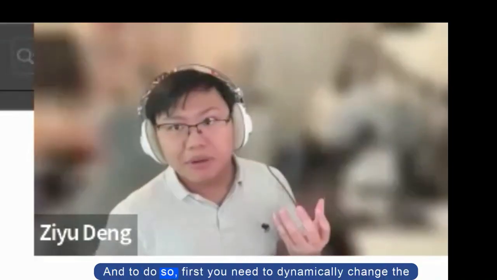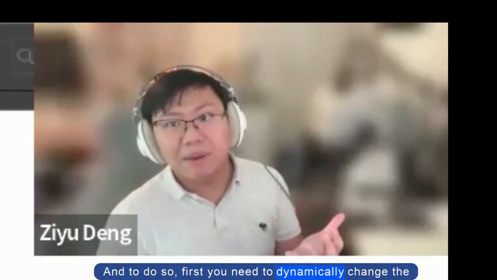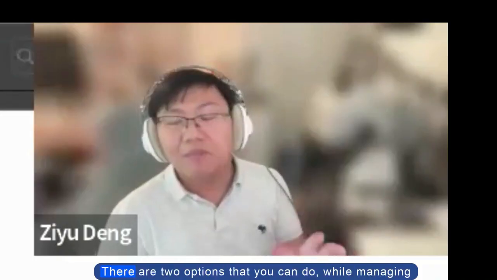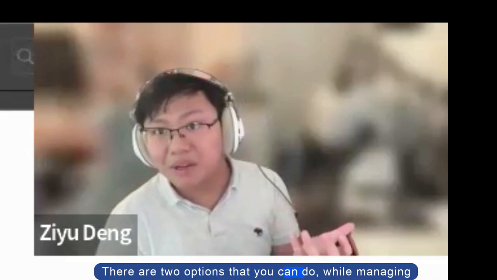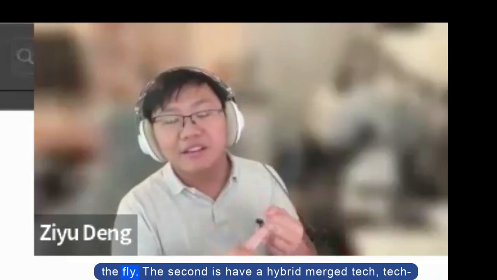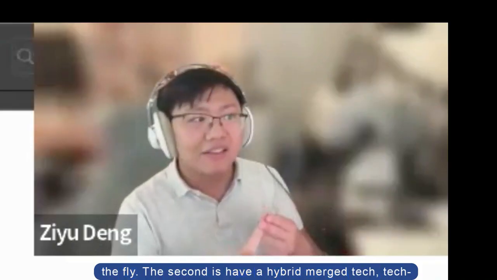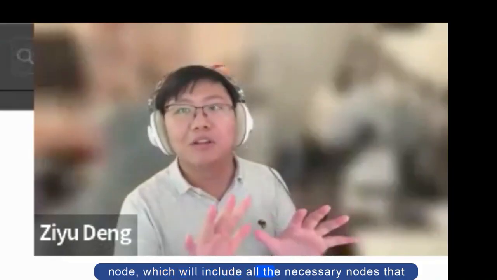And to do so, first you need to dynamically change the tech node. There are two options while managing different tech nodes. First is to change the tech node on the fly. The second is to have a hybrid merged tech node, which will include all the necessary nodes that are there.